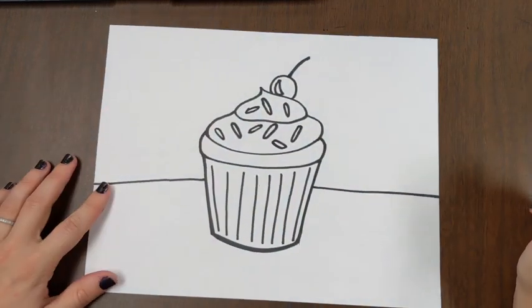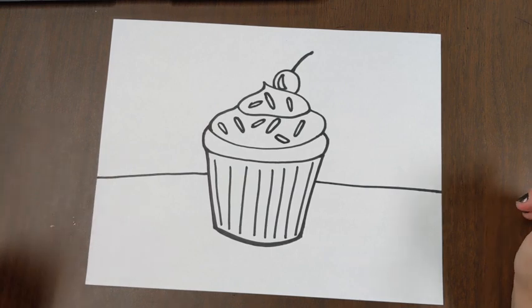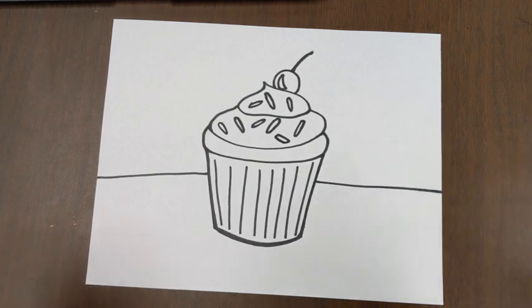Anyways, add some details to your cupcake. I added lots of sprinkles, and now I'm going to color it. So show me some colorful, beautiful cupcakes, and take a picture of them and show me on Seesaw.